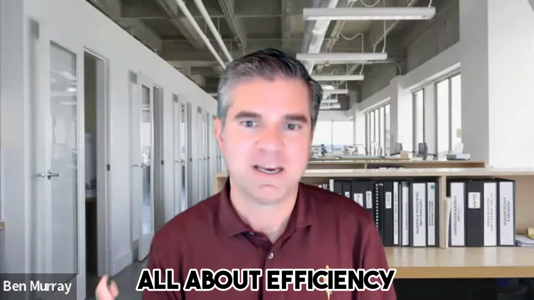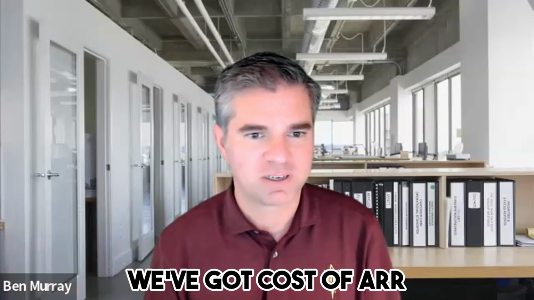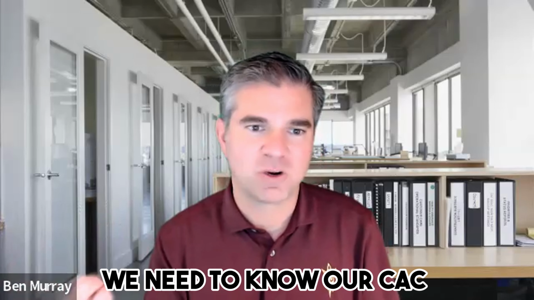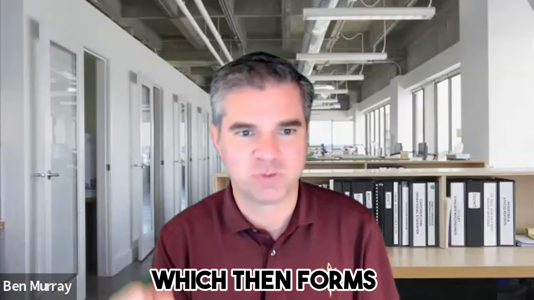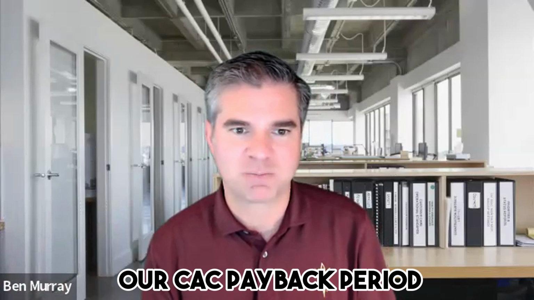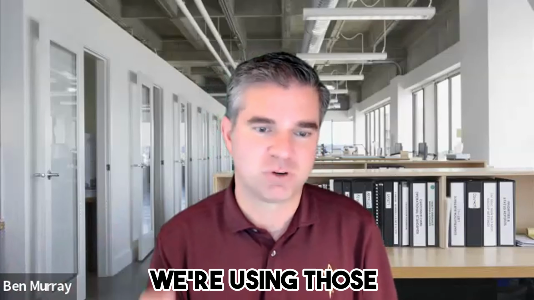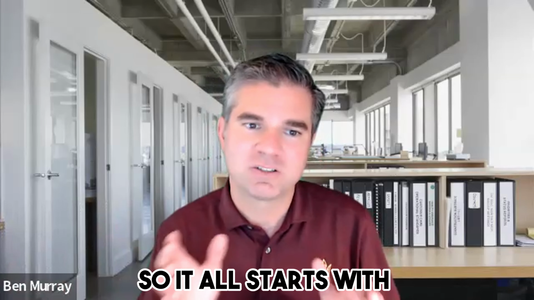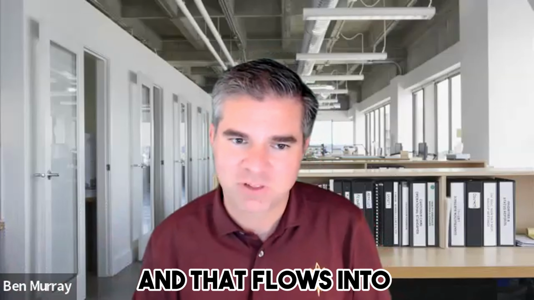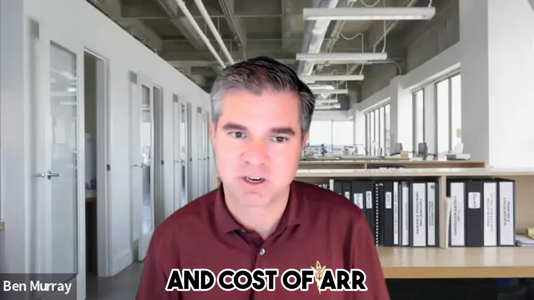What is in that pillar? First, we've got CAC. Next, we've got CAC payback period. We've got cost of ARR. And those flow in sequence. We need to know our CAC on a gross dollar basis, which then forms our unit cost of CAC. That flows into our CAC payback period. And then with the cost of ARR, we're using those gross CAC dollars to feed that. So it all starts with a good CAC calculation, and that flows into payback period and cost of ARR. Of course, payback is gross margin adjusted, gross margins flowing into this. So my 5-pillar SaaS metrics framework, it's in that sequence for a reason. We set up the foundation of all these data points, these metrics, and they feed into each other.